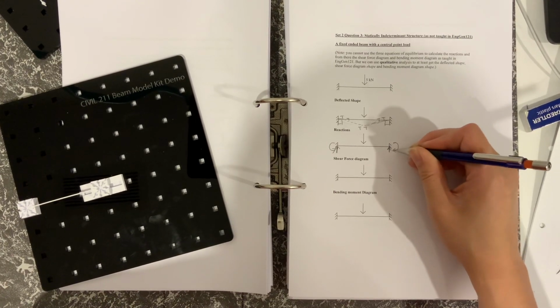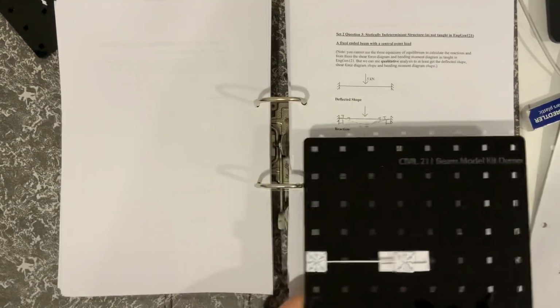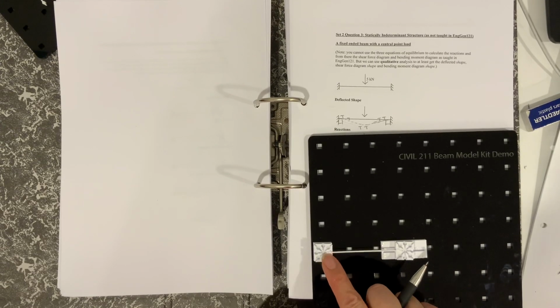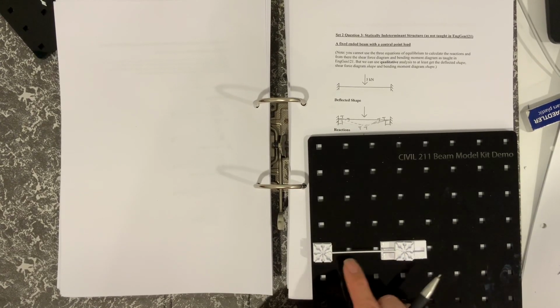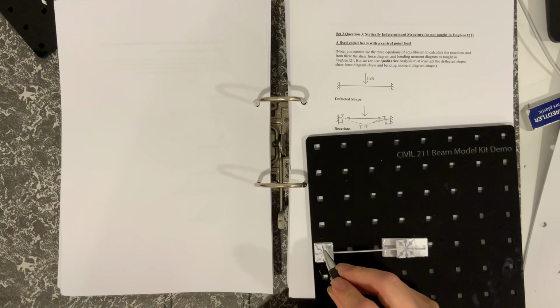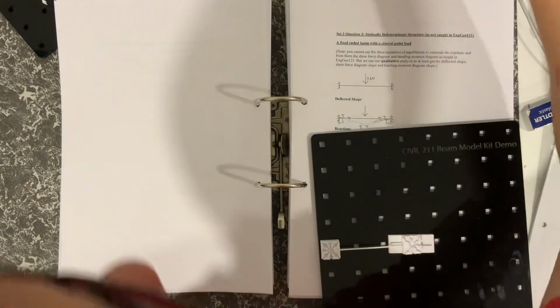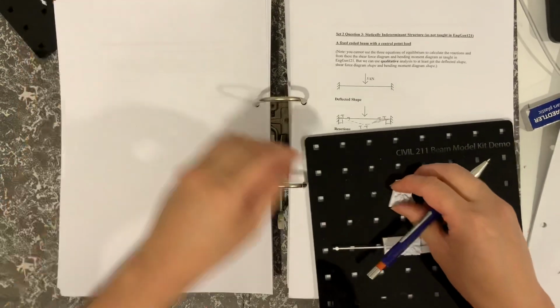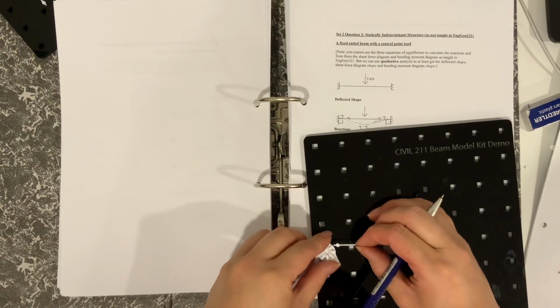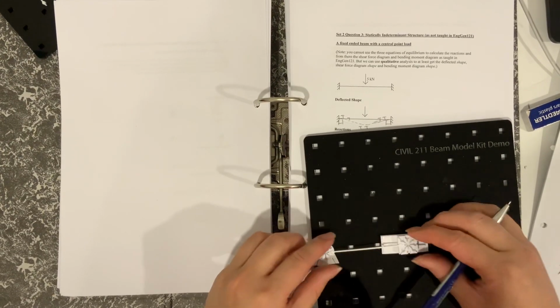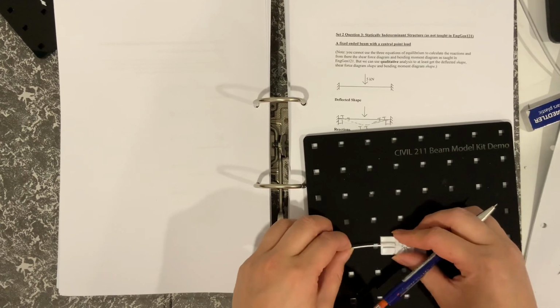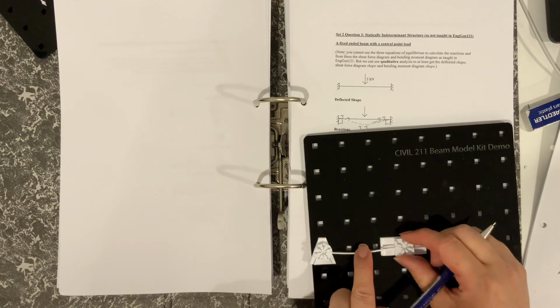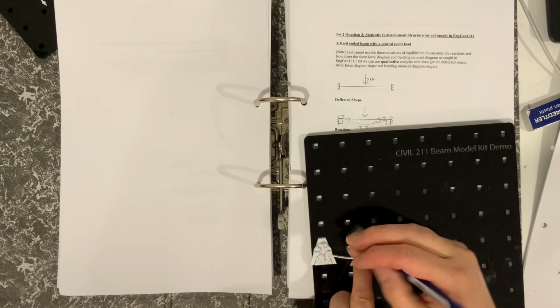Okay. So if you just replaced this with pins that allow rotation, we can see that we would need to. Okay, I might as well just demonstrate it. You can see that if that end had been pinned, load coming down here, you can see there's a rotation.